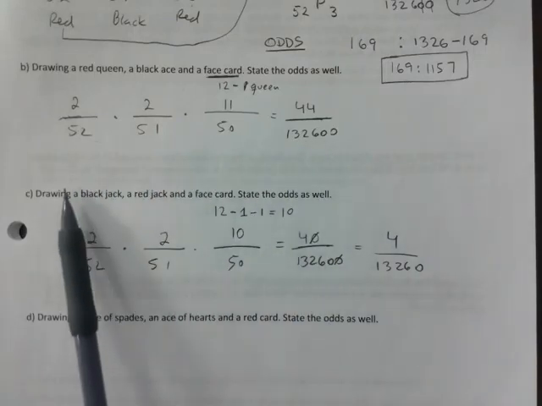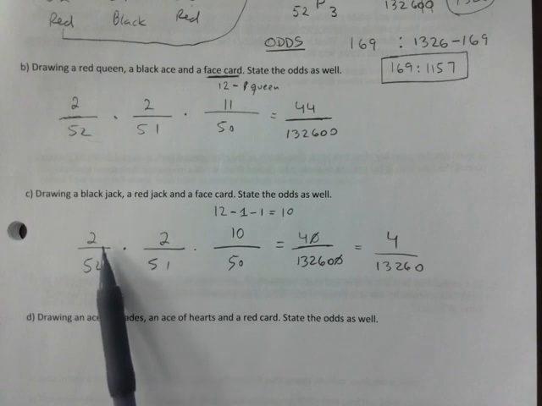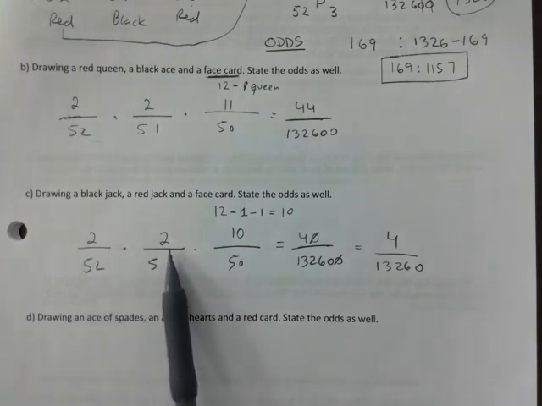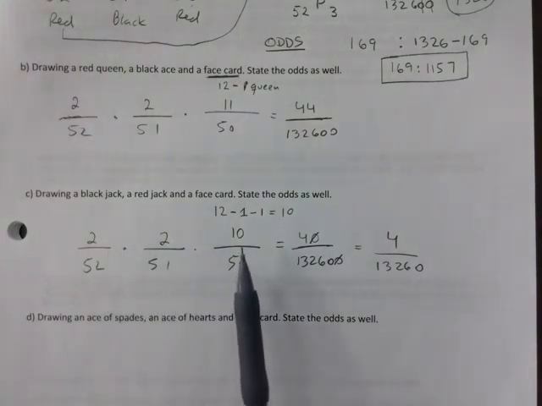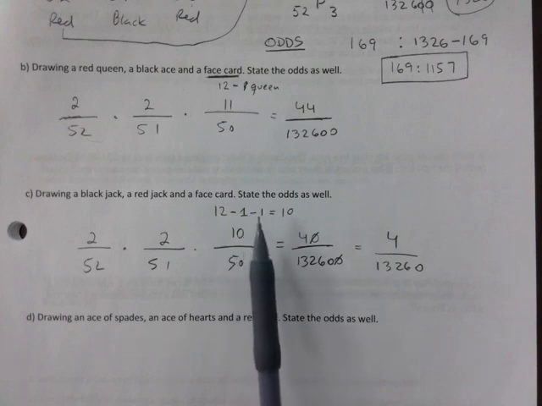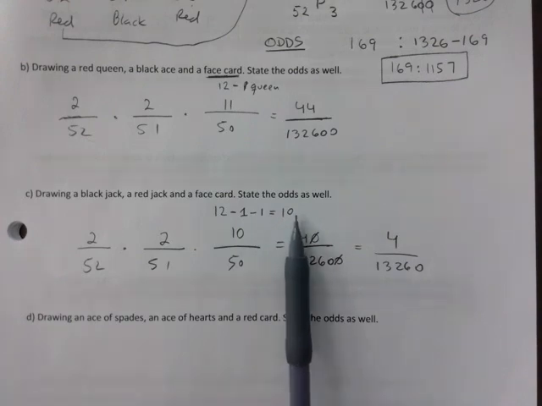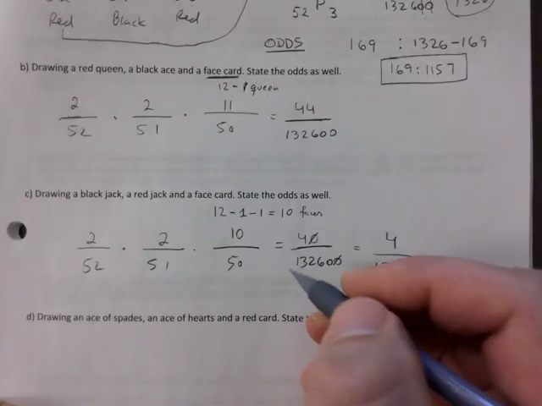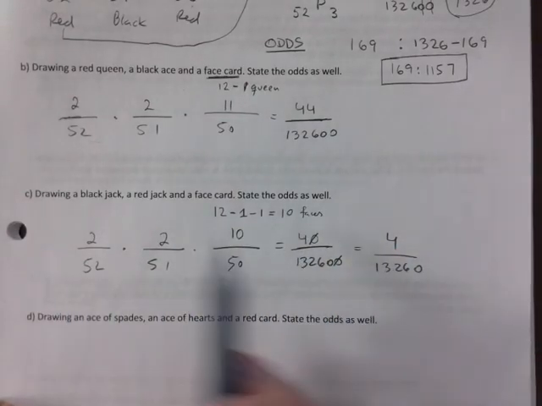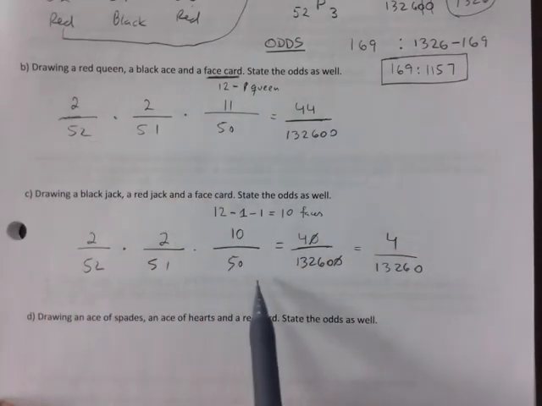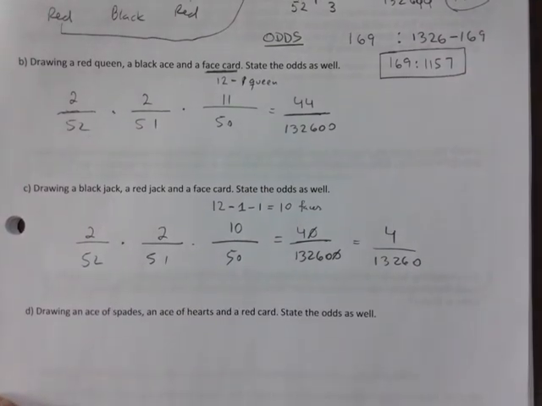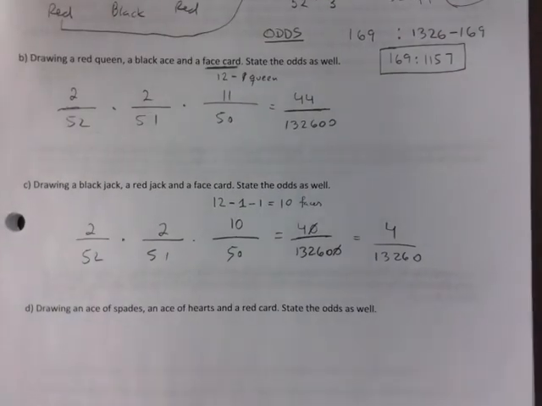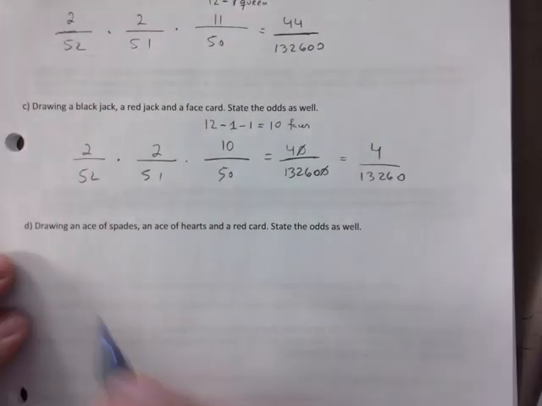I didn't do the odds just yet. So black jack, red jack, and then a face card. So here you take away two cards because the first event is a face card, the second event is a face, and so you're down to 10 face cards. Okay, so that's what this ends up. So the denominator should definitely drop by one. The numerator, you have to be very careful what happened before. Next, I'll do the odds in a bit.